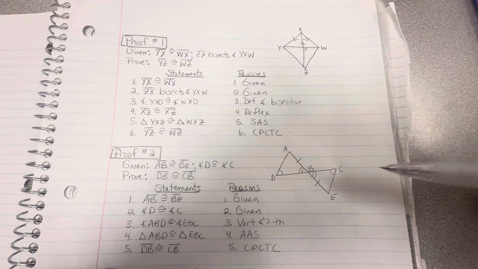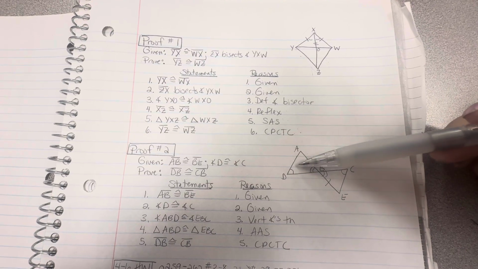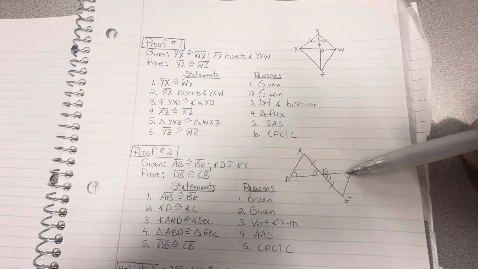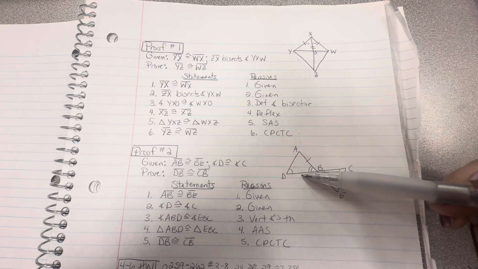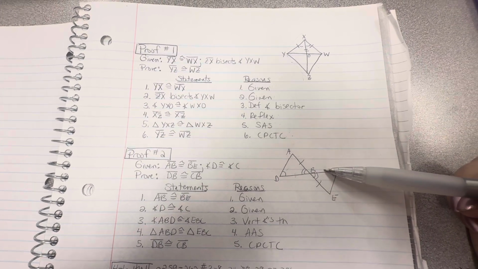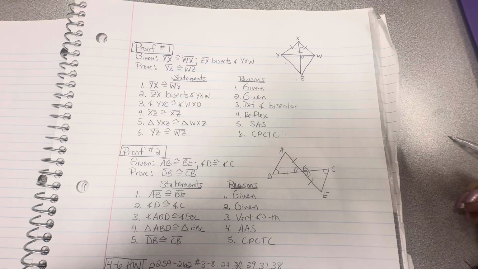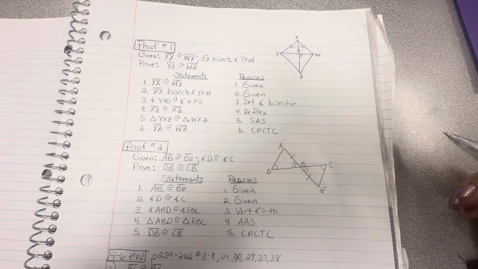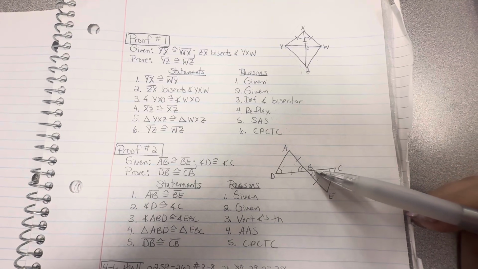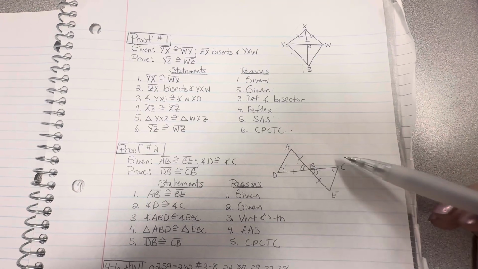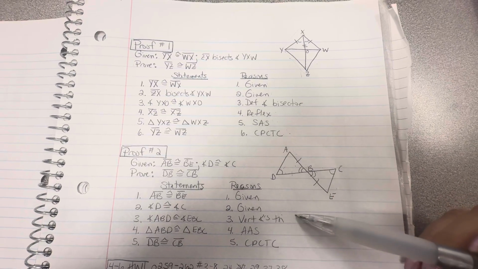So this proof is giving me that AB and BE are congruent, angle D and angle C are congruent, and we're being asked to show that DB and CB are congruent. So very similar, we're going to show that the two triangles are congruent and then pick out that specific part of the triangles and say it's congruent. So the only thing that we have missing is these vertical angles. So ABD and CBE are congruent using vertical angles theorem.